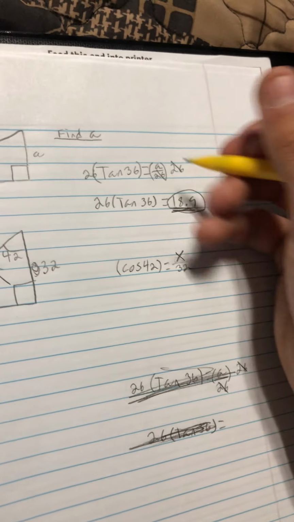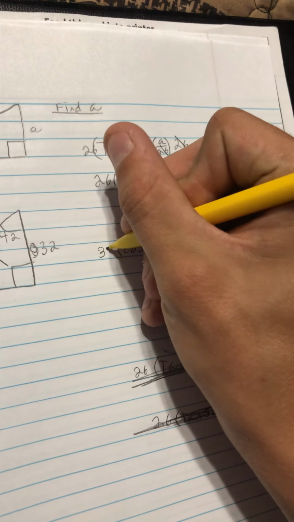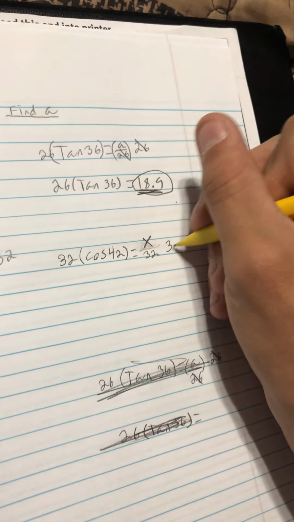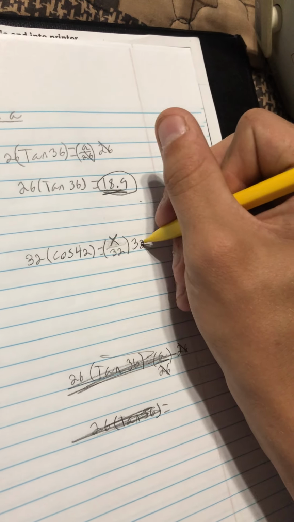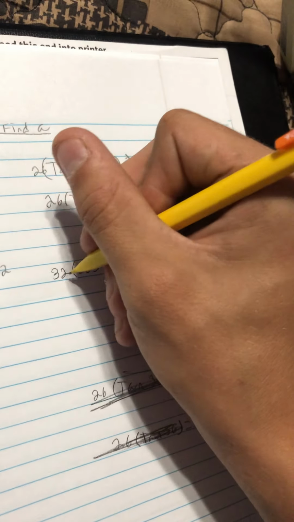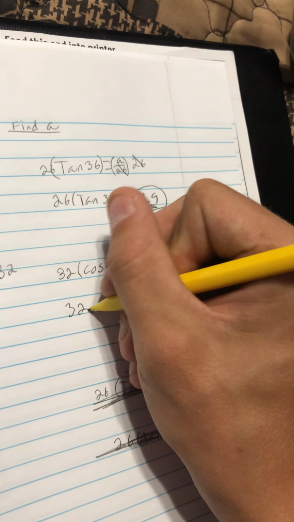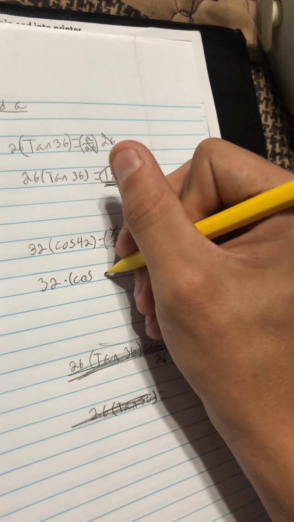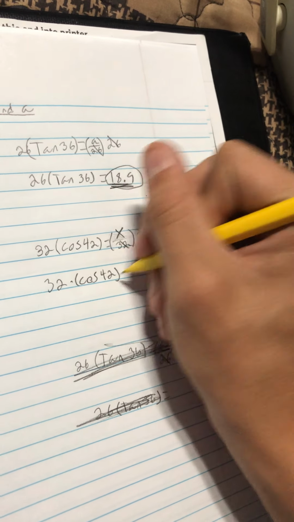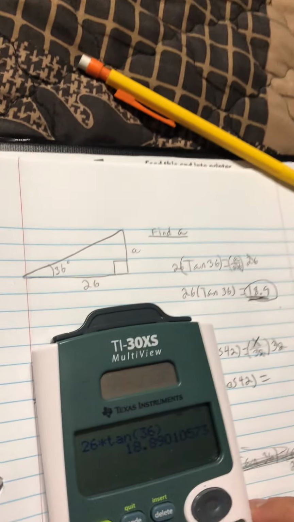And then it's kind of just like the last one, right? So we can multiply both sides by 32. 32 times 32 cancels out. So 32 times cosine 42. Let's rewrite that. 32 times cosine 42. Right? And that equals, well, let's find out.